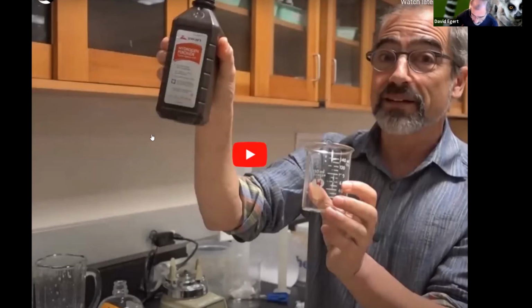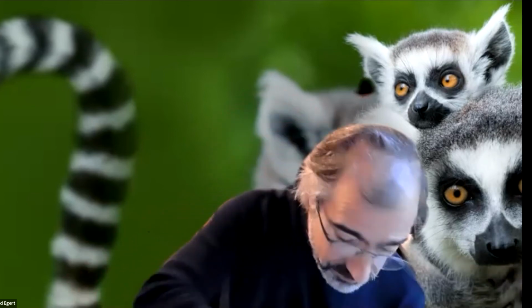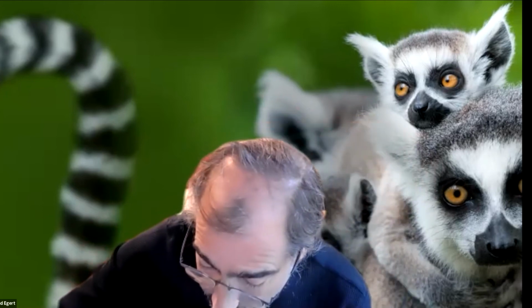Okay, all right, so that is the enzyme that we actually are going to use. We usually just mix it up fresh when we do the lab. And you can see it works. It really does make the hydrogen peroxide break down.